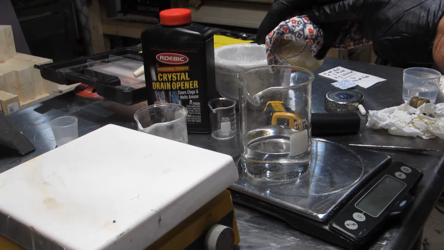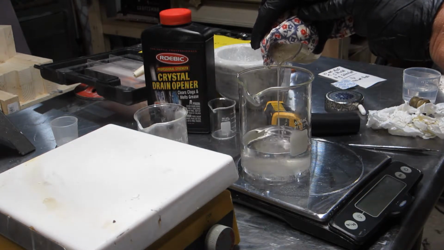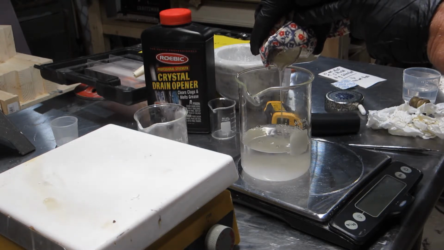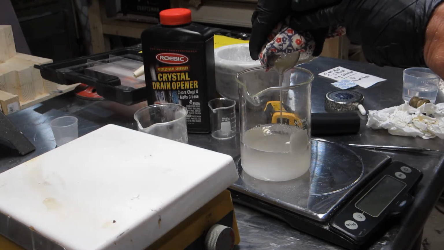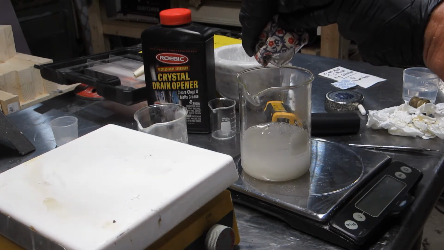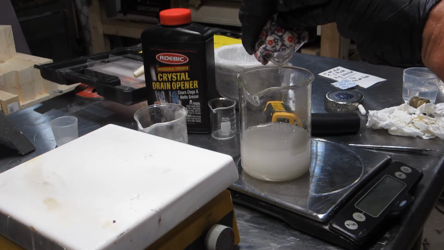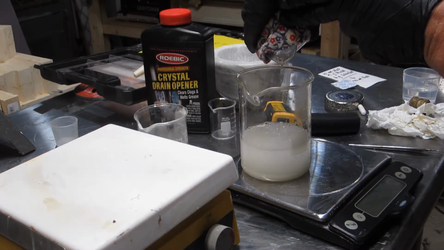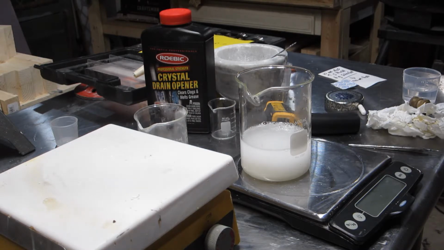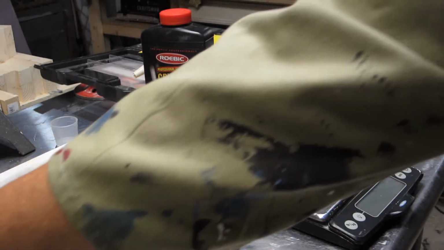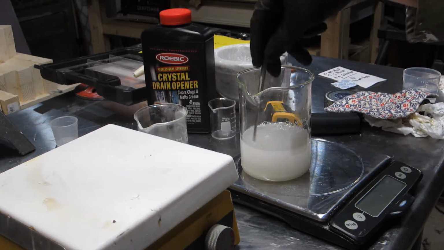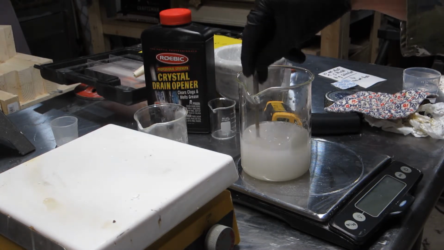And I'll try to leave as much scum behind as I can. I think I got it all in there. Scum included, for the most part. And there we have it, folks.